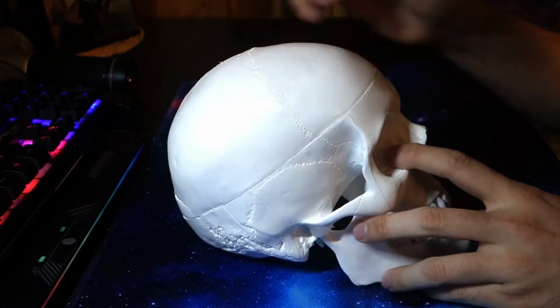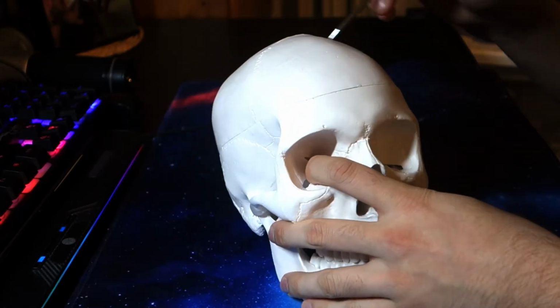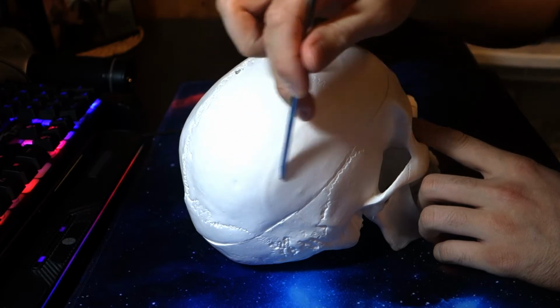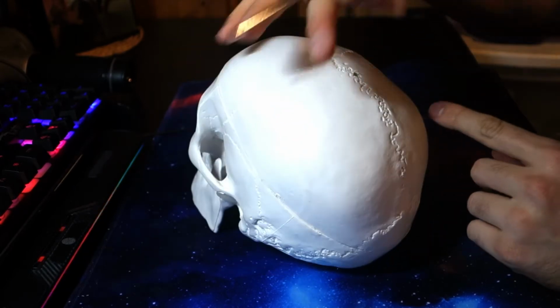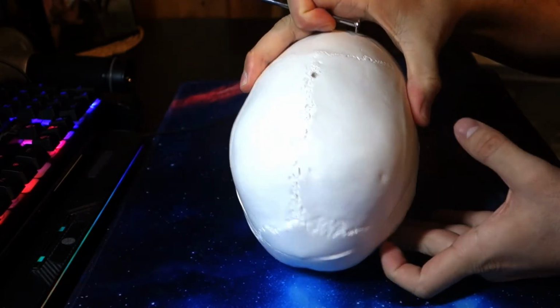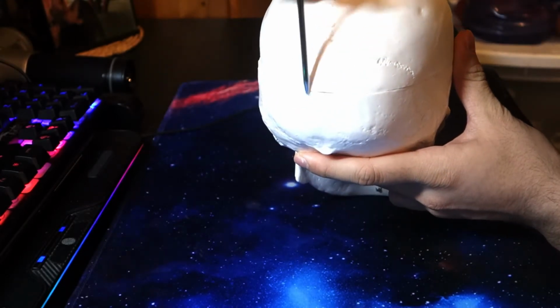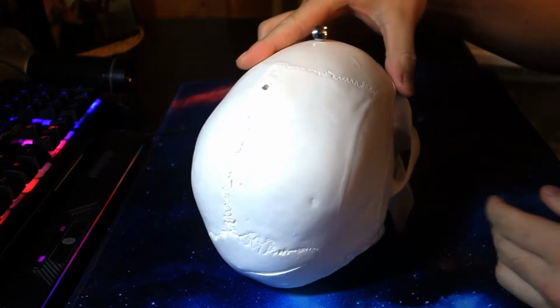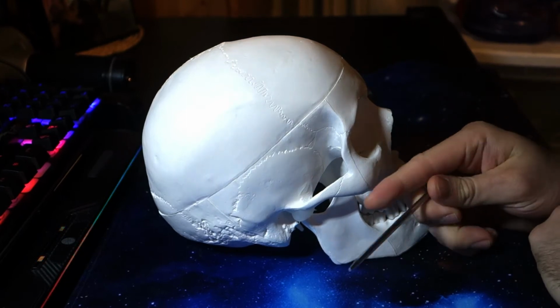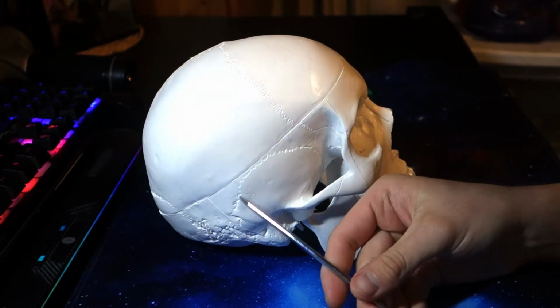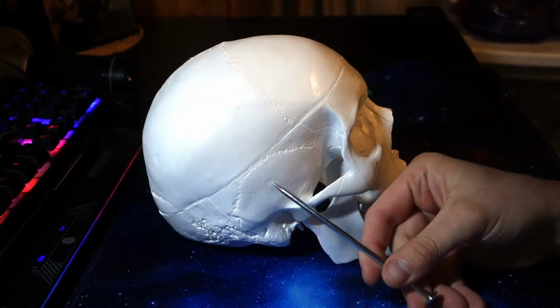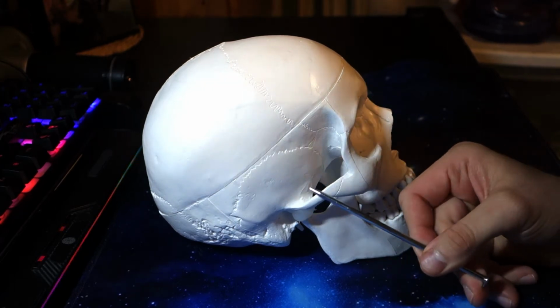You've got the frontal bone, which is right here. Then you've got the parietal bone on each side, and then going down, you've got the occipital bone. And if you go laterally, you've got the squamous suture. Then you've got the temporal bone, which is also right here.